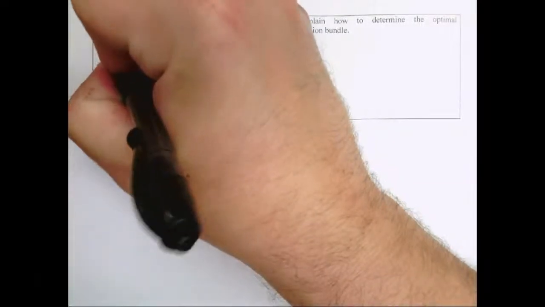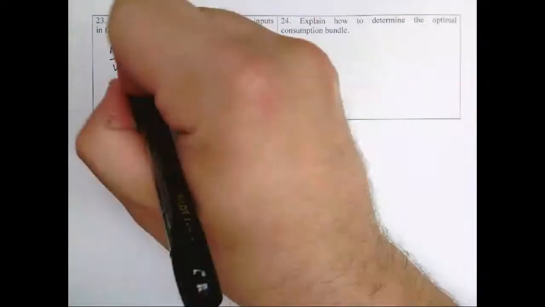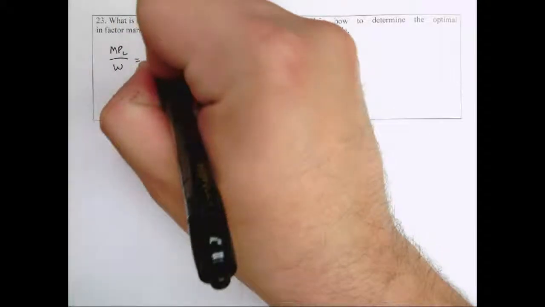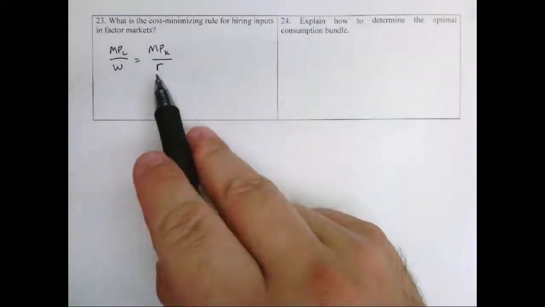When we're trying to determine how to minimize our costs when hiring inputs in the factor markets, what we're looking at is trying to determine how much capital, land, or labor to employ. And the general rule is to take the marginal product of, let's say, labor per dollar spent, and I want that to be equal to the marginal product of capital per dollar spent. In this case, it's the rental rate.